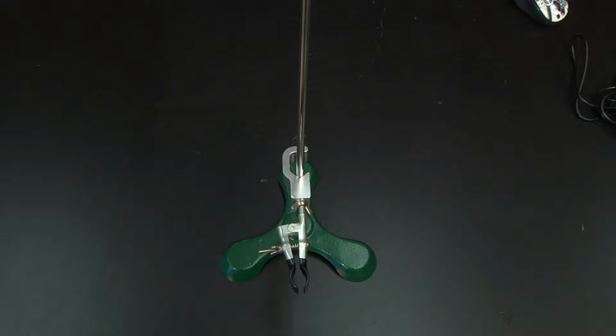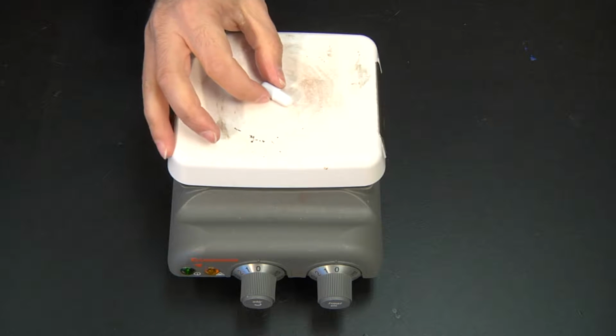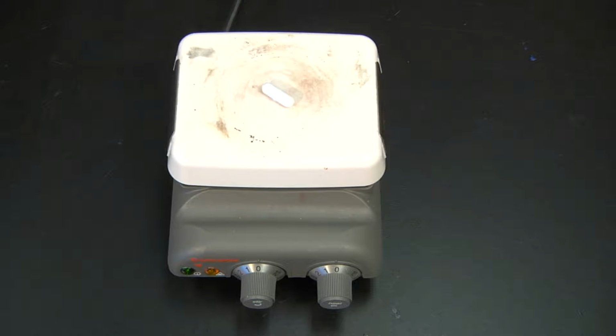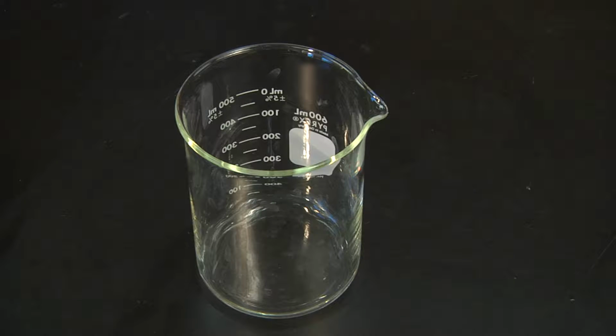A ring stand and clamp to support and secure the sensor during data collection. A magnetic stirrer and a stir bar to stir the solution in the beaker, or use a glass stirring rod. A wash bottle to clean your conductivity sensor in between experiments. Another beaker to use as a waste container.